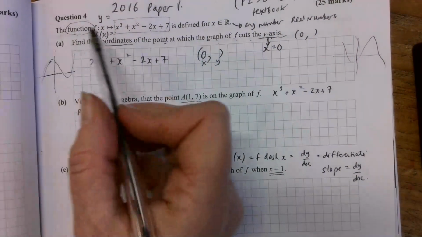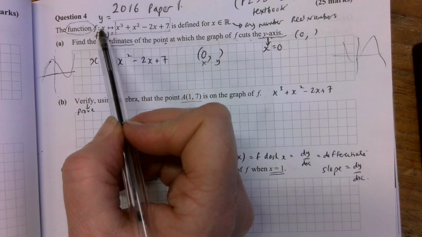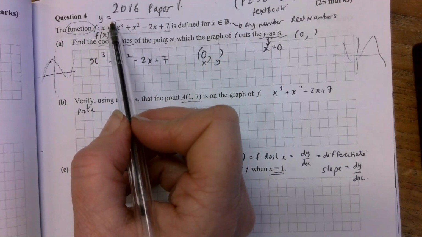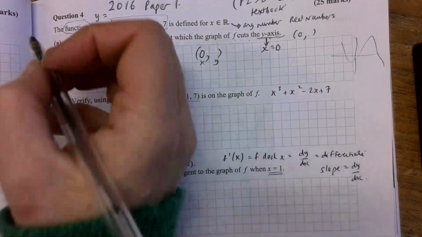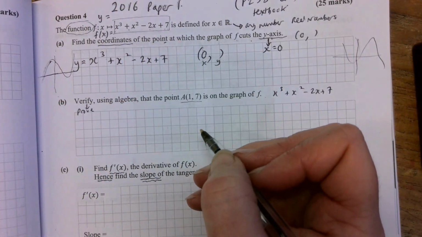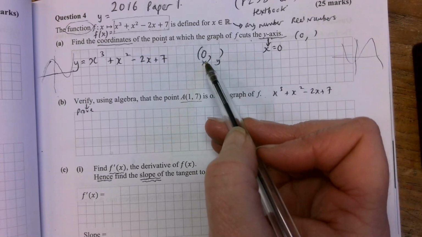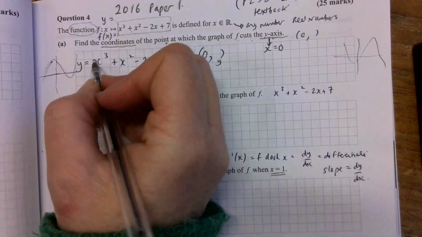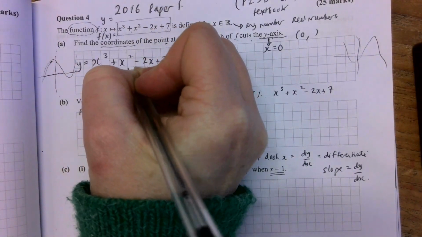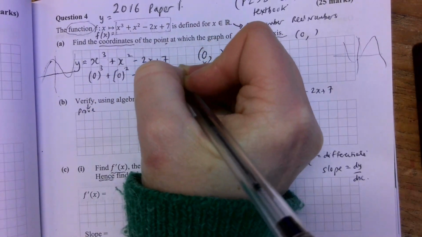Now, we just said a minute ago that this f of x with an arrow is the same as f of x, and it's the same as y. So this is saying y equals x cubed plus x squared minus 2x plus 7. But we now know, because it cuts the y-axis, and that means x equals 0, I'm going to put 0 in wherever there's an x. And whatever I get out is going to be the y value that goes with x equals 0.